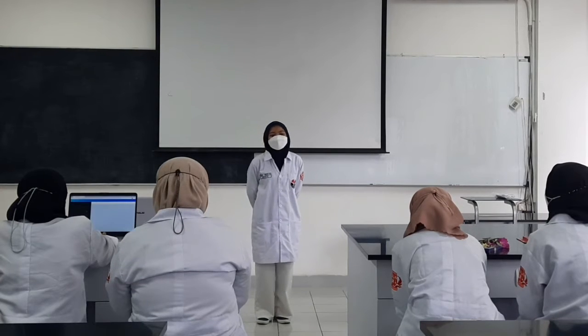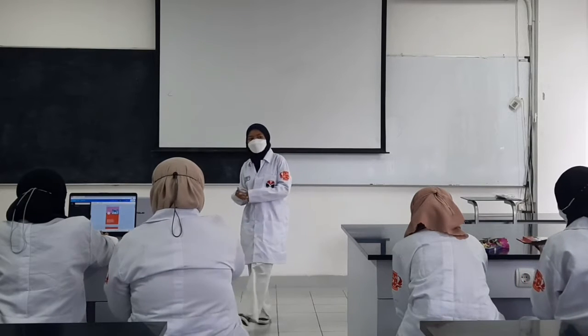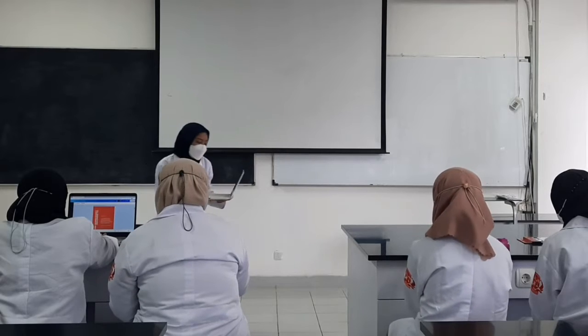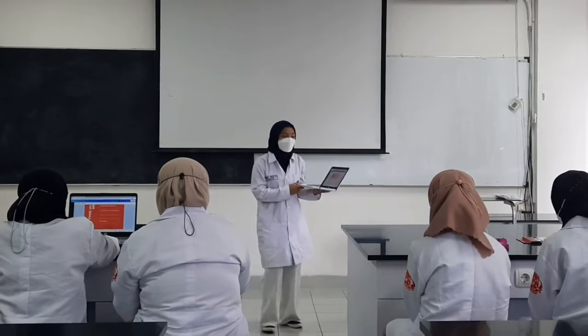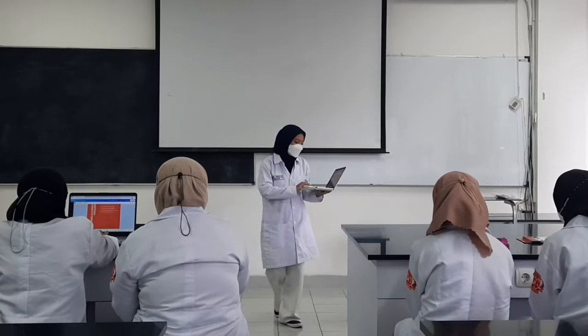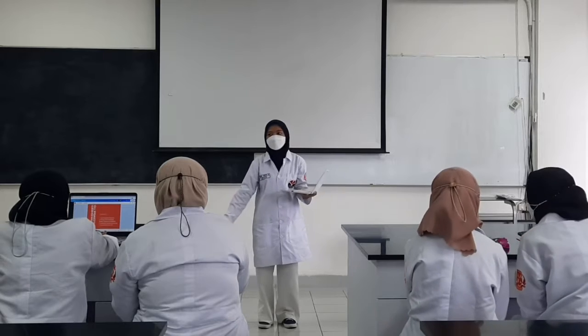So today we will do a simple experiment. It's about homogeneous and heterogeneous mixtures. The objectives for this experiment: I hope after conducting it, you can mention which are the solute and the solvent from the mixture, and you are able to explain the difference between homogeneous and heterogeneous mixtures.